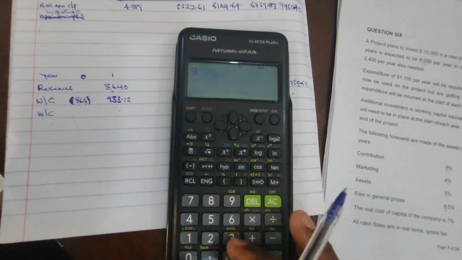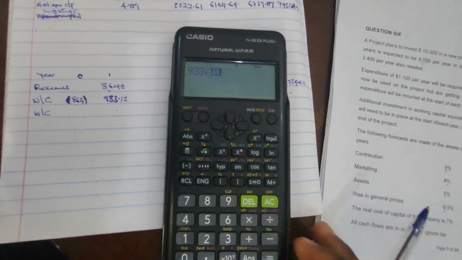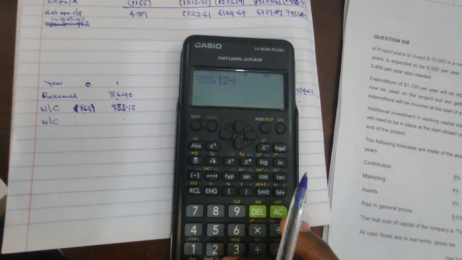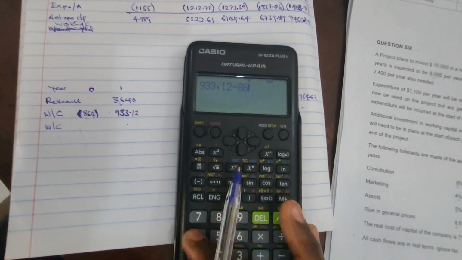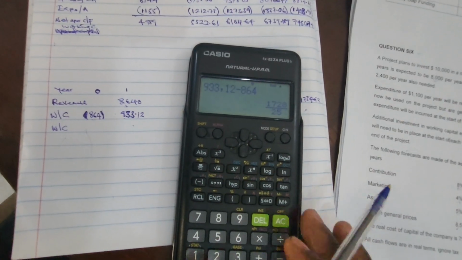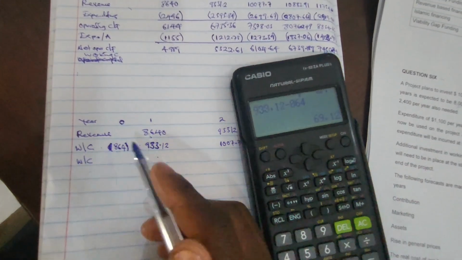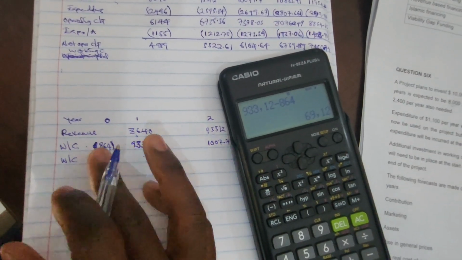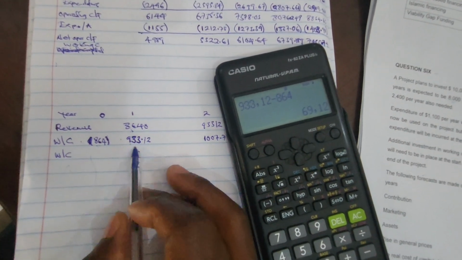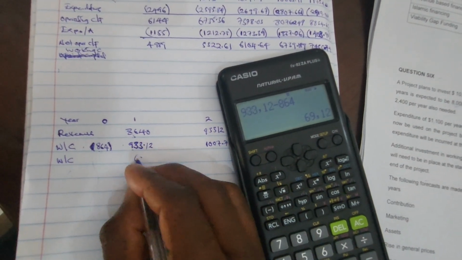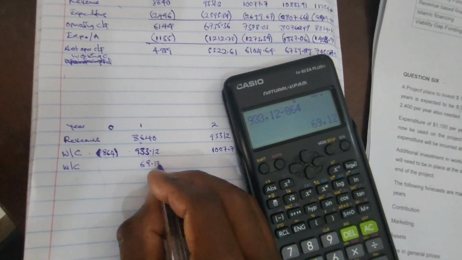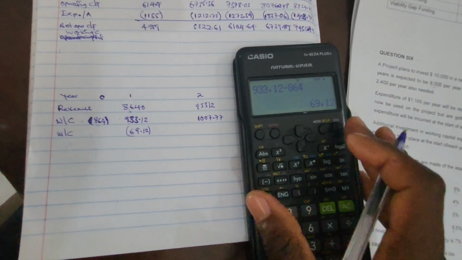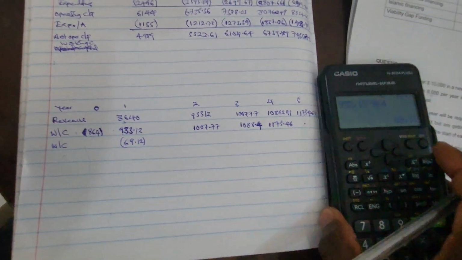Okay, so 933.12 minus the 864, and the answer is 69.12. Instead of putting the answer there, we just follow here, you put it there, 69.12. Now these are negative values. Remember I said working capital is negative.